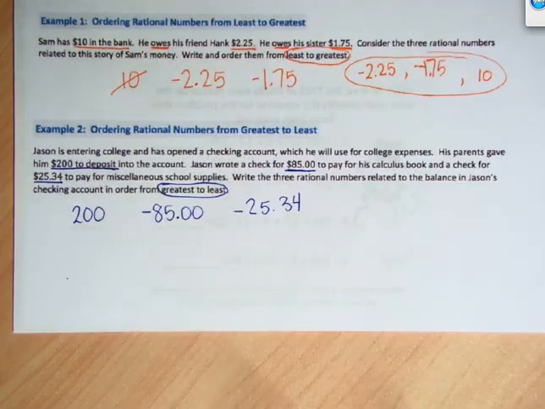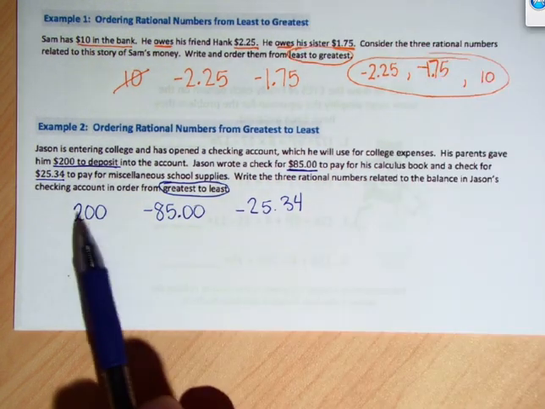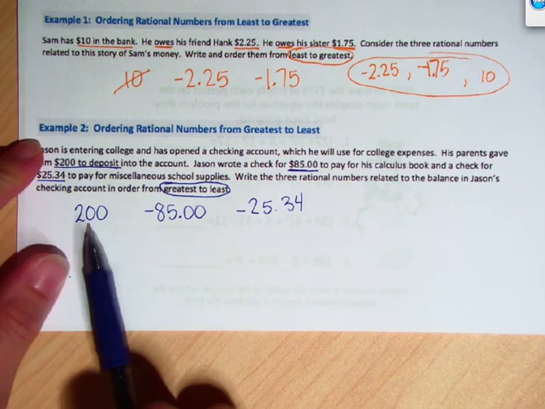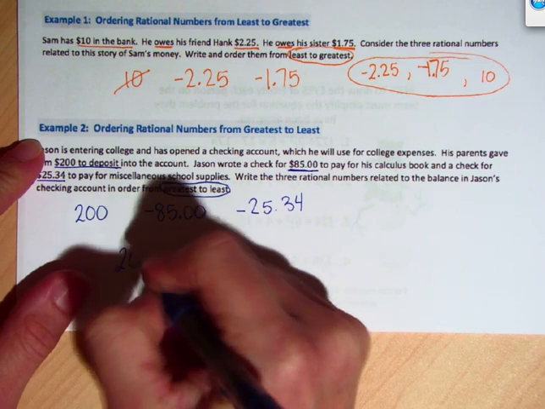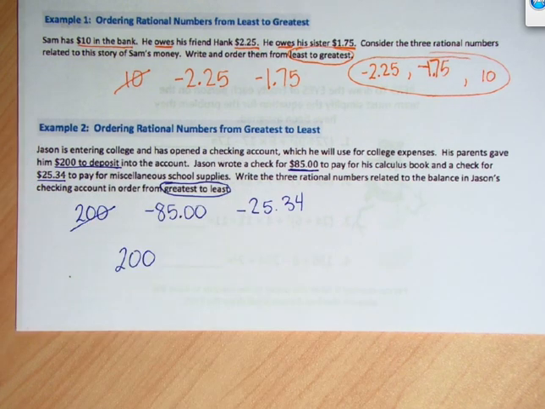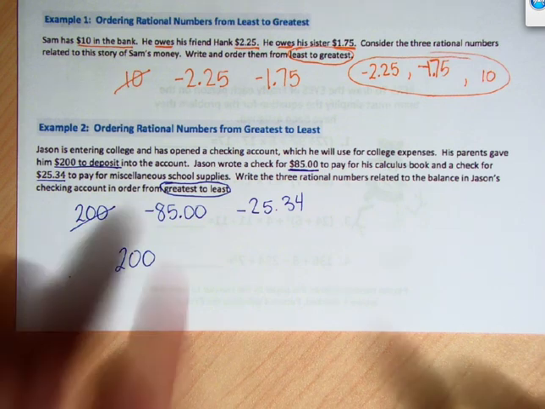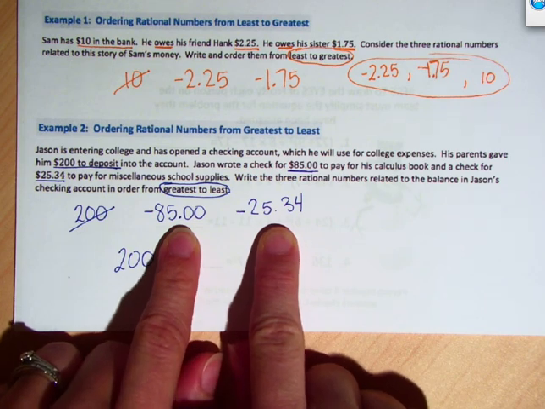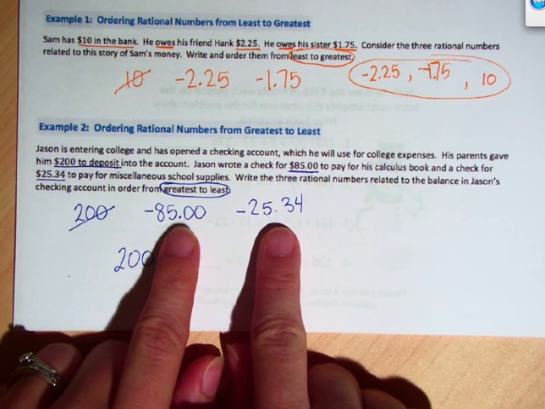Okay, using the same logic that I used up here, I have one positive number. I know that's going to be my greatest number because it's positive. It's the only positive number. If there was more than one positive number, then I would have to figure out the absolute value. When there's only one positive number with negatives, the positive is always greater. Okay, looking again at absolute value, distance from 0. The farthest to the left is the least.